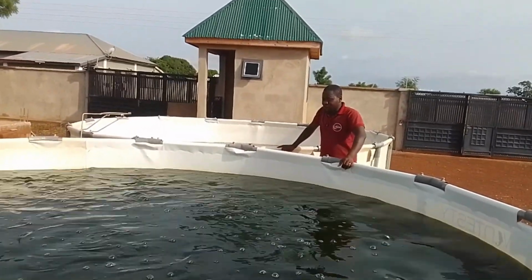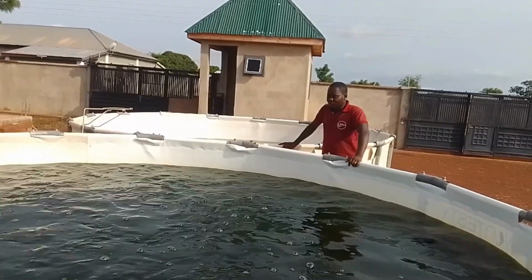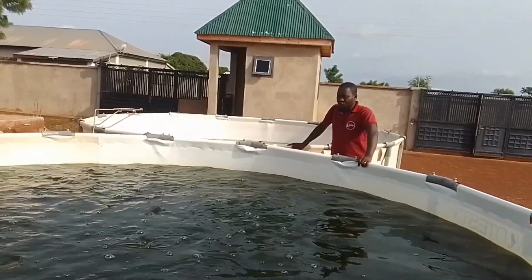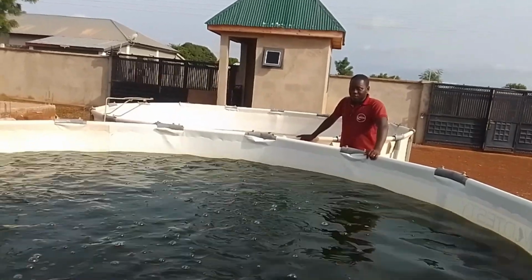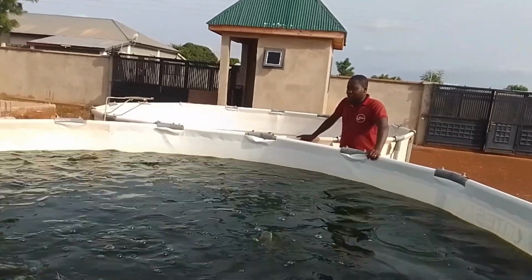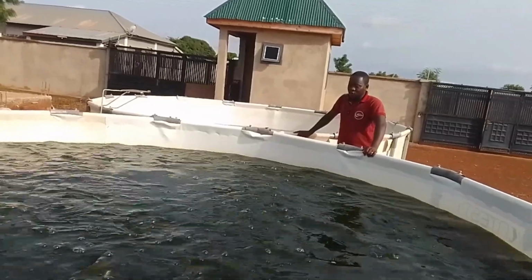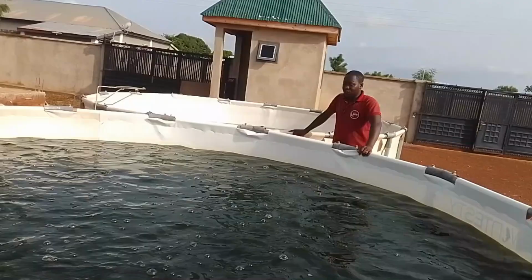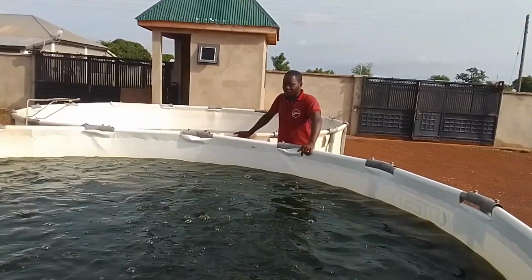And the disadvantage is that the stronger fish are always going to get more, whilst the weaker ones will get less. And the reason is that once you are throwing at that particular place and all the fish are finding themselves there, the stronger ones are always going to consume more until they are satisfied. Then the weaker ones can also get theirs.